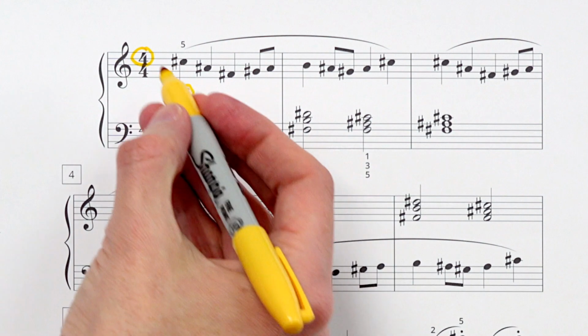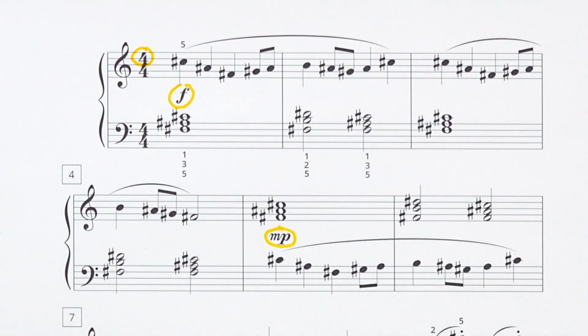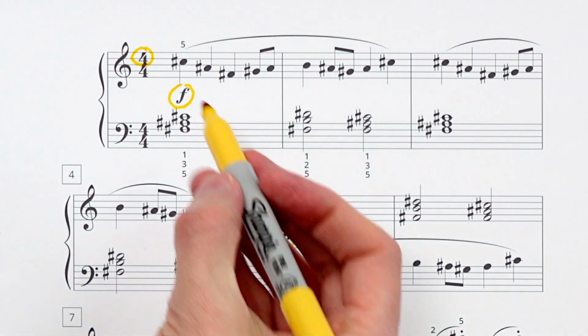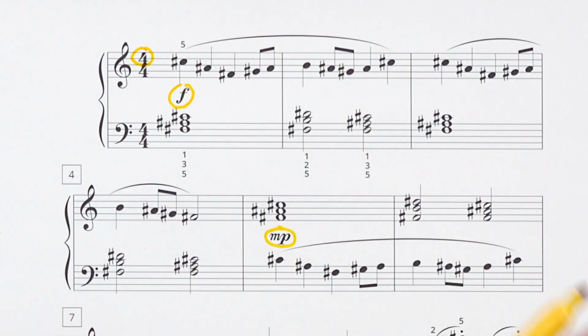You may have noticed that there are no lyrics in this piece, and that's why I'm calling it a piece. Remember, a song is something you sing that has words or lyrics. When there's something you play on an instrument without words, that's generally called a piece.